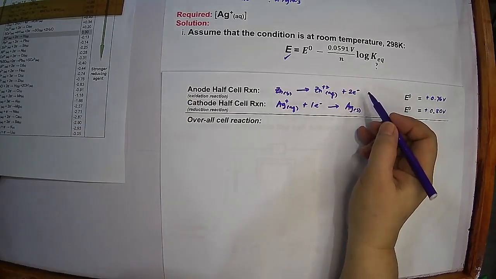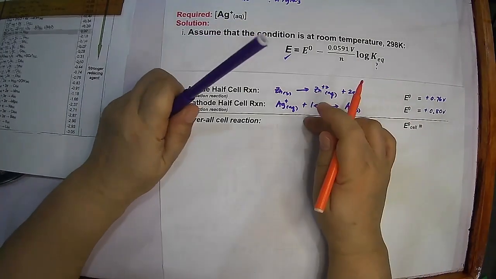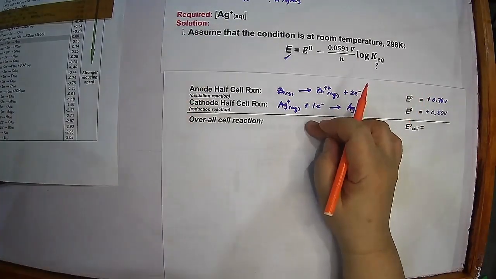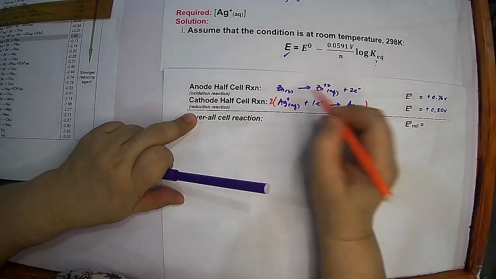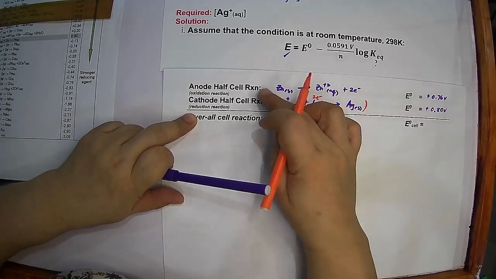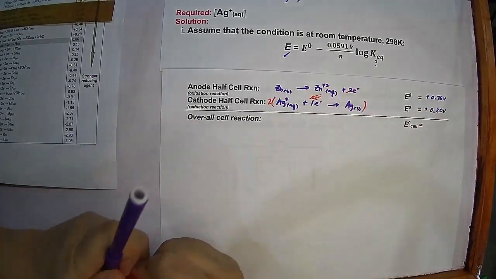First we have to cross multiply because the number of electrons lost and gained are not equal. So we multiply this by 2 to make these 2 electrons and take the other as is. So the 2 electrons will cancel out.